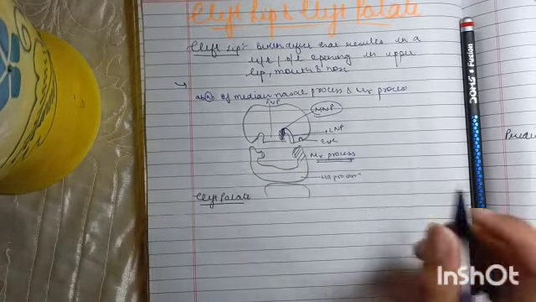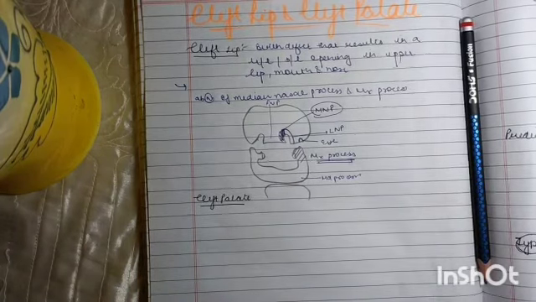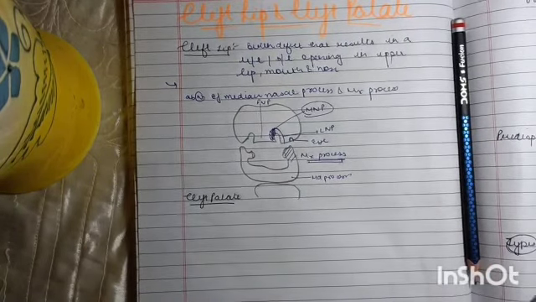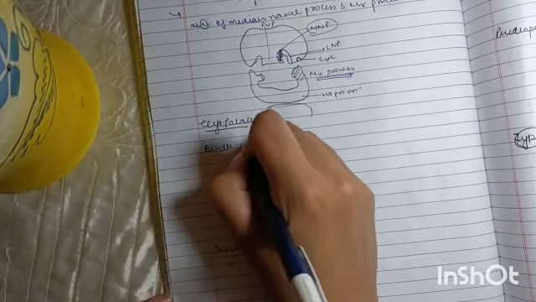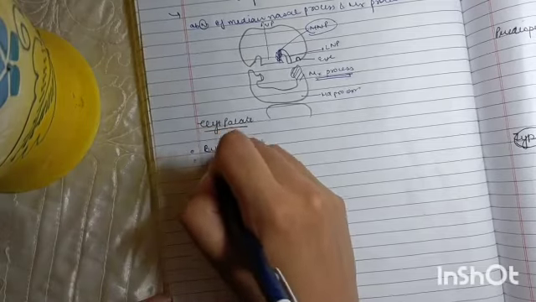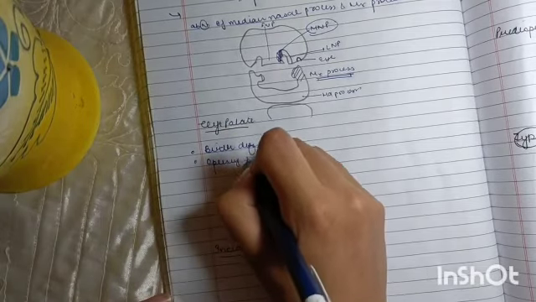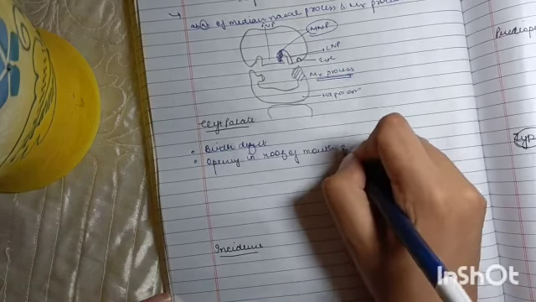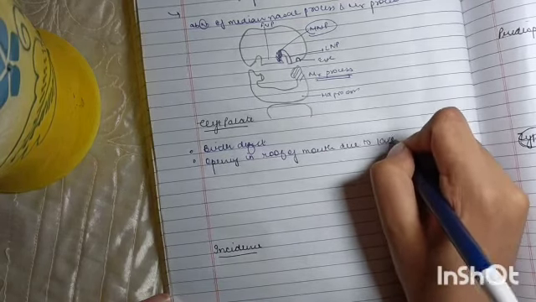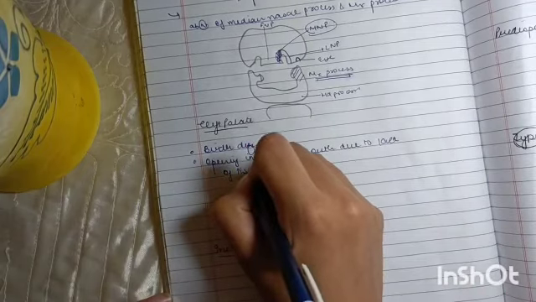Now coming on to cleft palate. Now in cleft palate, it is also a birth defect. Now it is characterized by an opening in the roof of the mouth due to lack of tissue development.